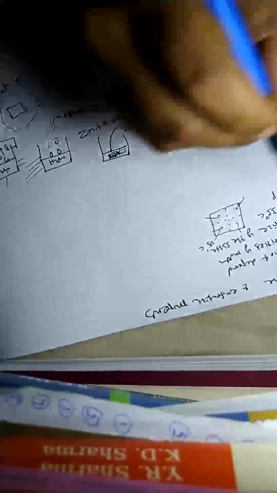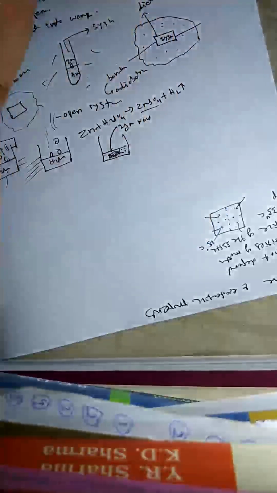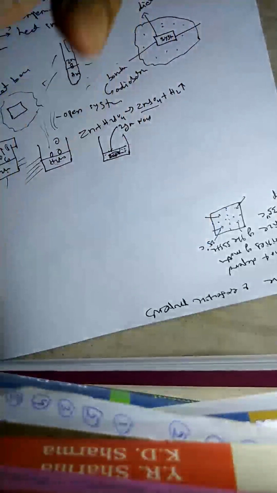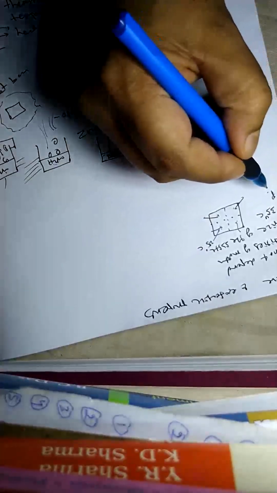Similarly also pressure. The pressure in your room is 1 atmosphere. If you divide your room by imaginary boundaries into 4 or 6 or 7 parts, then the pressure is the same. So temperature and pressure are also intensive properties.